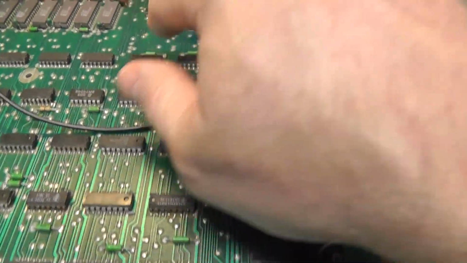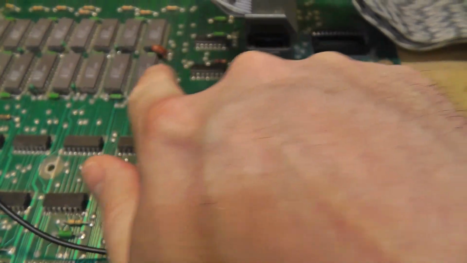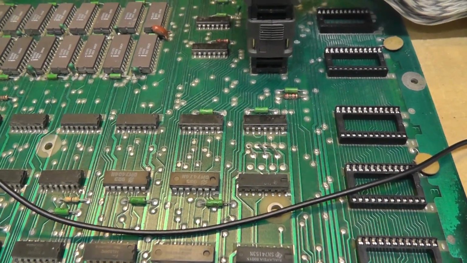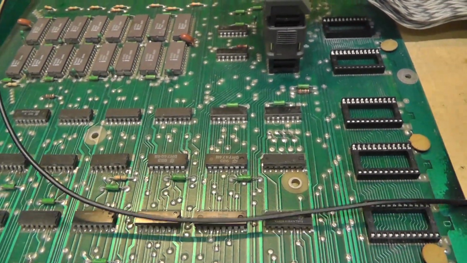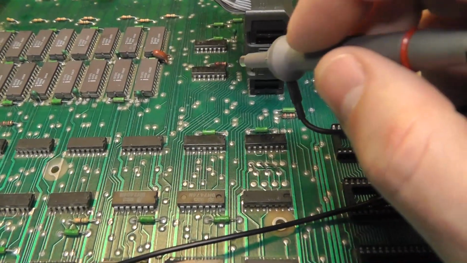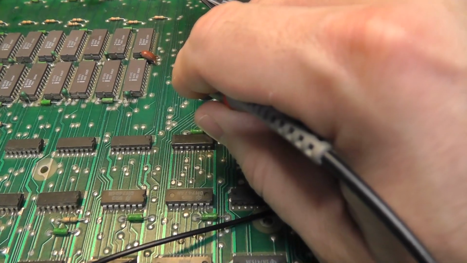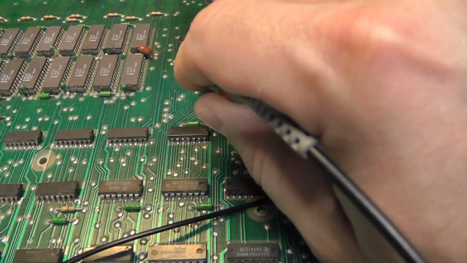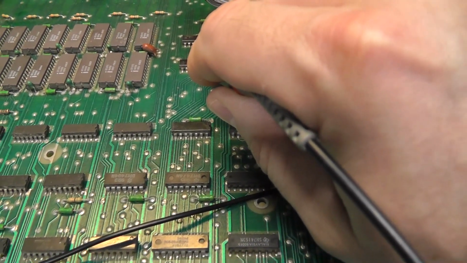So from the CPU, it goes to these two 8216s, and I don't know what the 8216s are. Are they buffers, I guess, or something like that? I think they're buffers. But pins 12 and 14. So this should be 8, 9, 10, 11, 12, 13, 14.